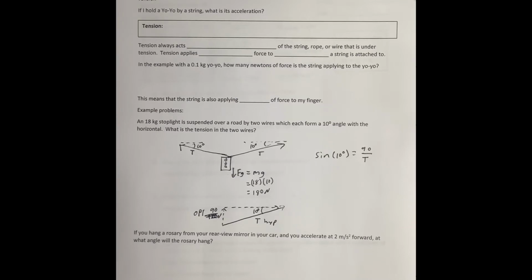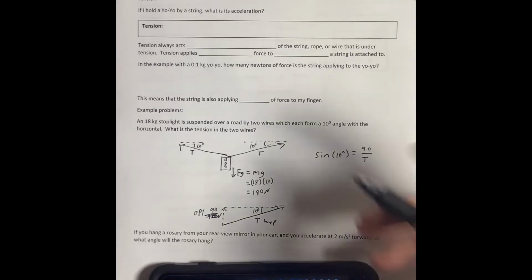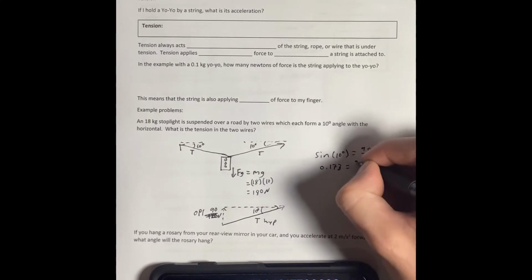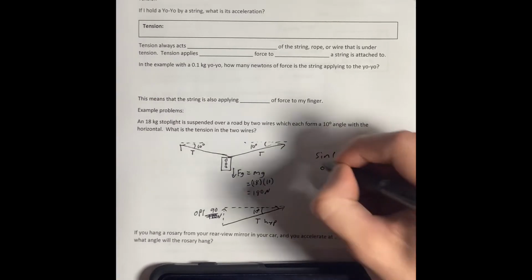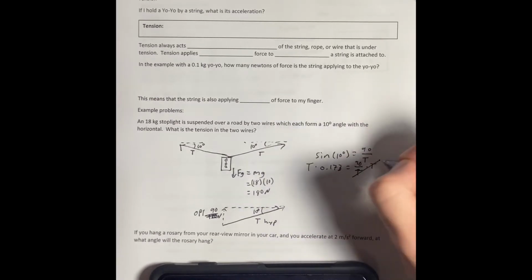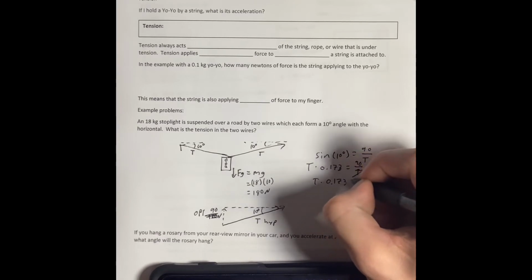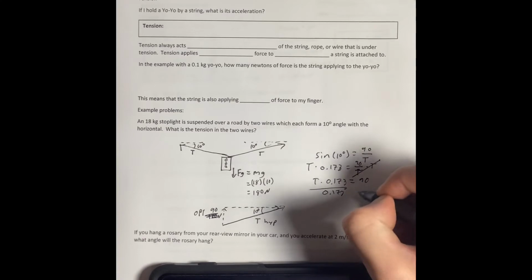So here we go, 10, and then I'm going to hit sine. 0.173. So 0.173 is equal to 90 over T. To solve for T, I'm going to multiply both sides by T. These guys go away. I get T times 0.173 is equal to 90. And then I'll divide by 0.173 on both sides.